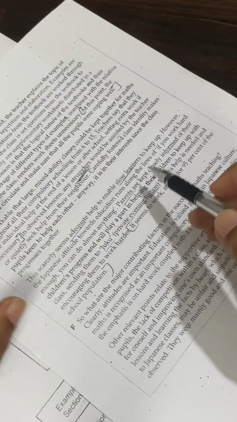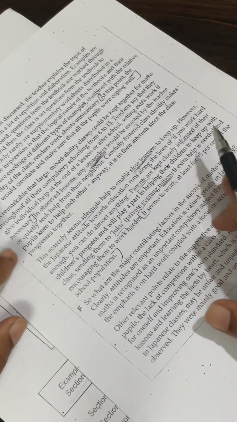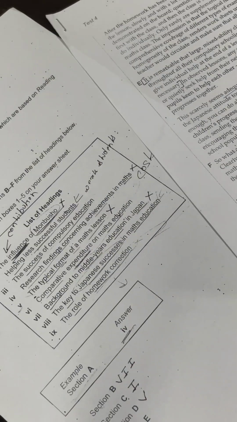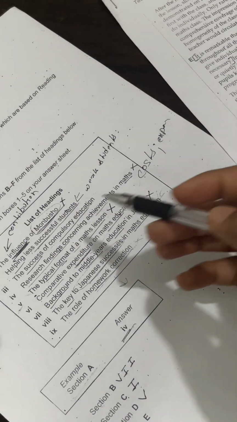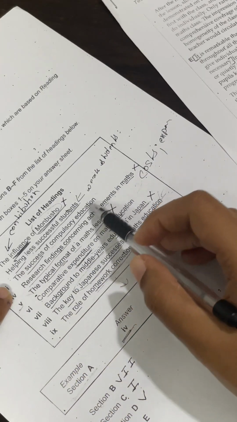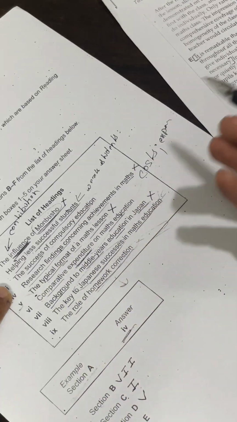So this paragraph is about how to help the strugglers, slow learners, through different persons like parents, teachers, or through tuitions. It has mentioned something like that. I'm going to read the other options too. No, this passage is not about compulsory education or its success.